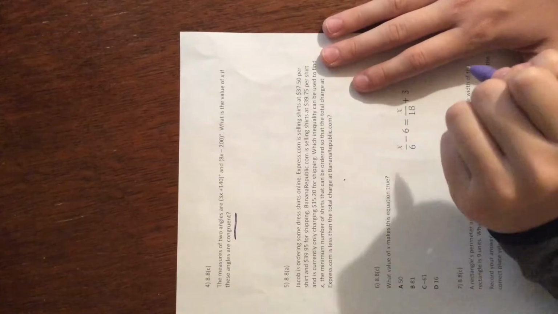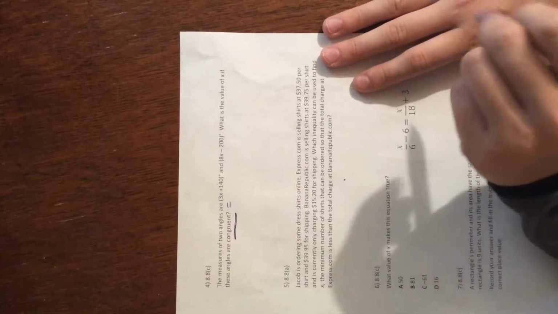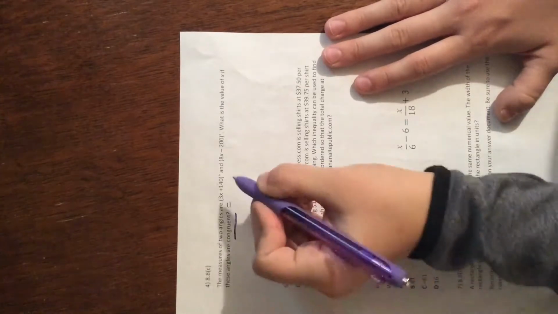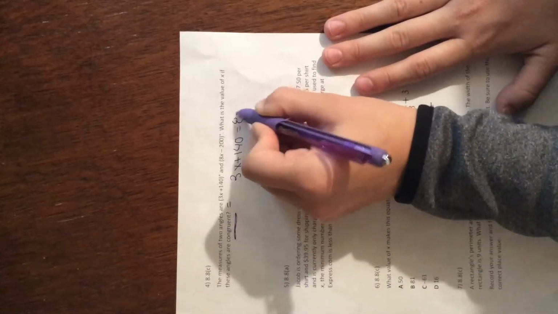All right, number 4. The measures of two angles are 3x plus 140 degrees and 8x minus 200 degrees. What is the value of x if these two are congruent? Anytime you see the word congruent, it means equal, the same size, same shape. So we're going to equal the two expressions. It looks complicated with the angles, but it's very simple, it's the same. So 3x plus 140 equals 8x minus 200.